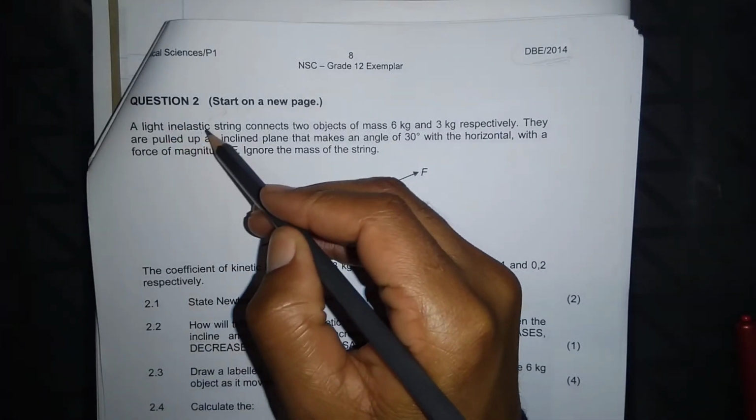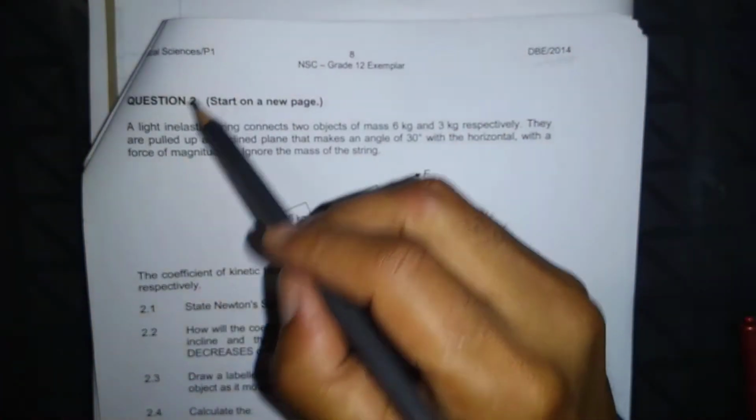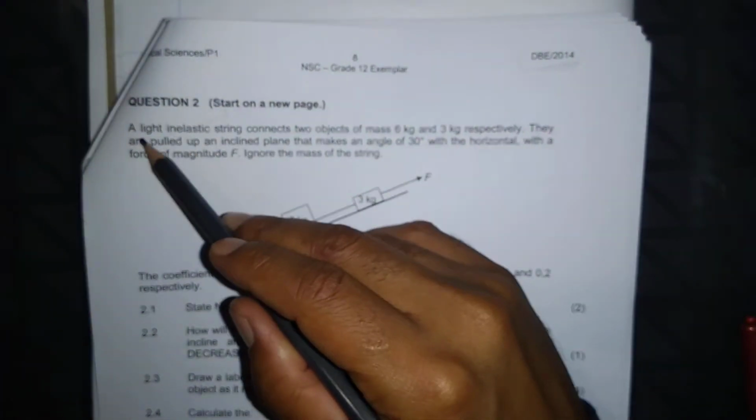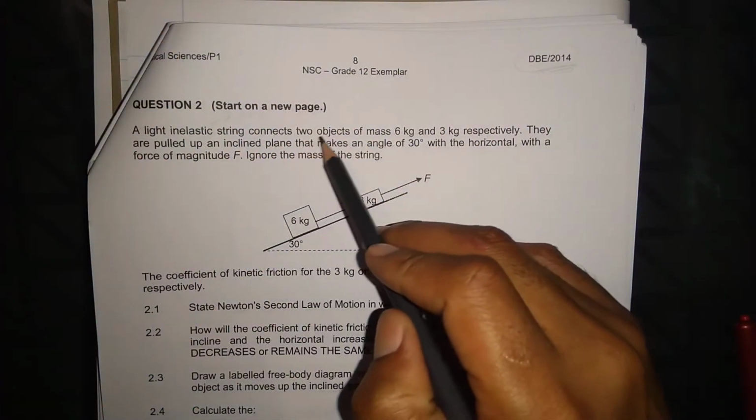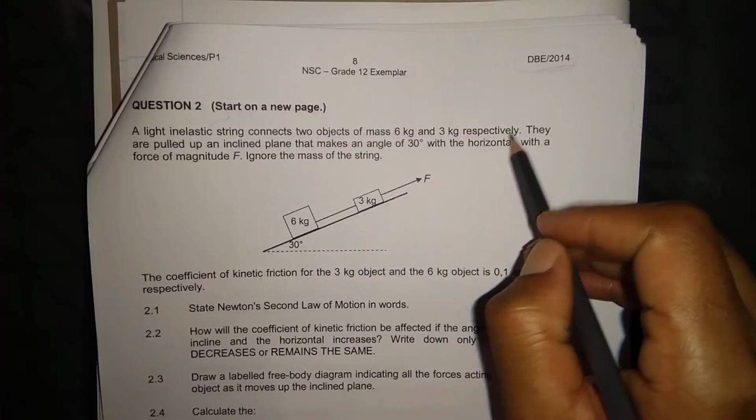A light inelastic string, sometimes we use the word inextensible, connects two objects of mass 6 kilograms and 3 kilograms respectively.